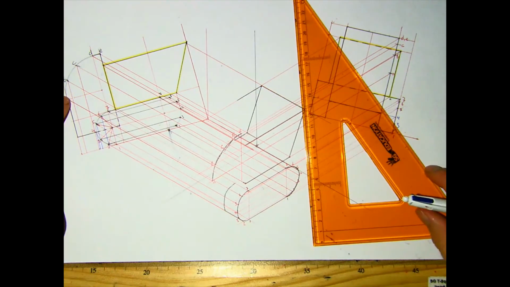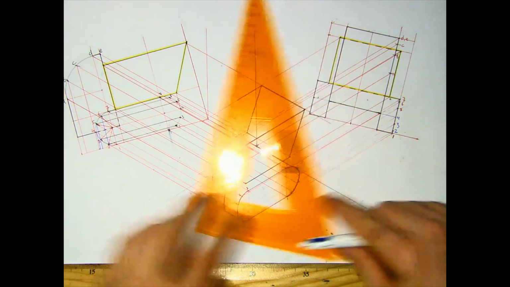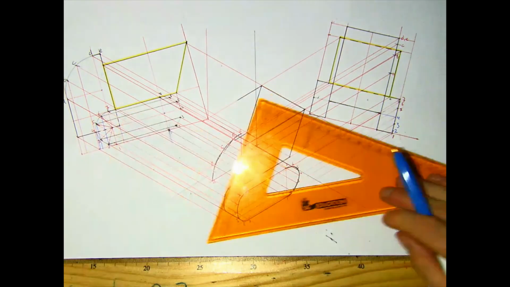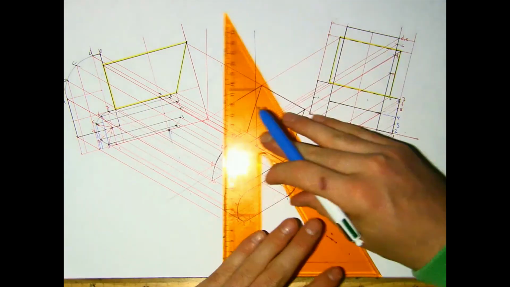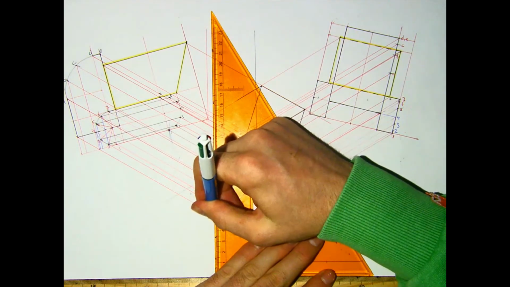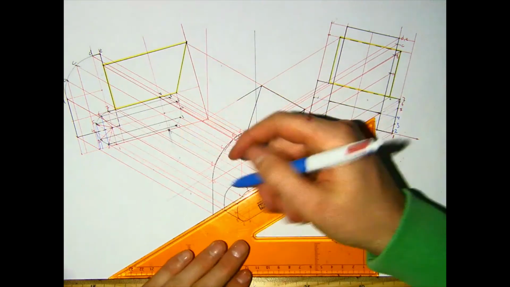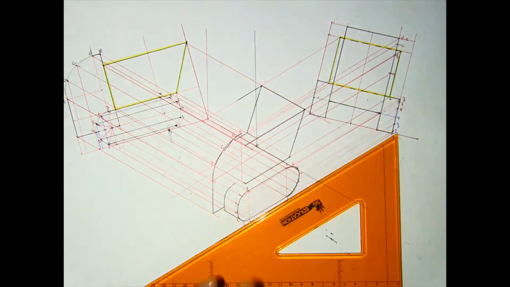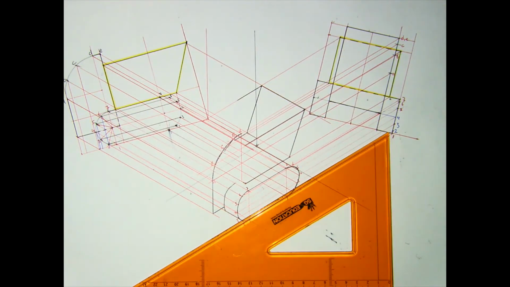Then I'm going to look at the front of the cab. So I'm going to bring down the line that's under A. A goes vertically down. So there's that point. And then it goes back 30 degrees until it hits the wheel. I'm just going to finish off this detail here where the two of them meet.